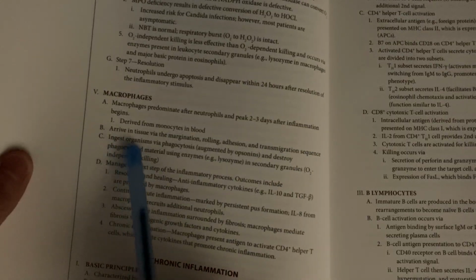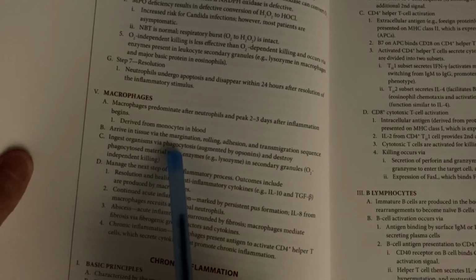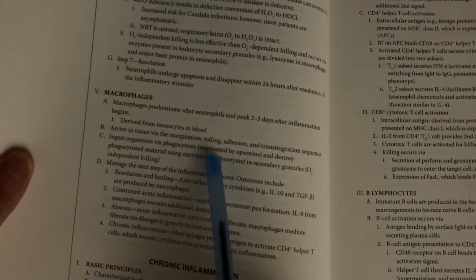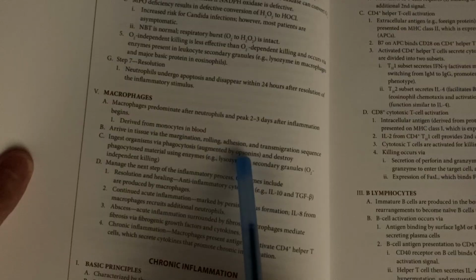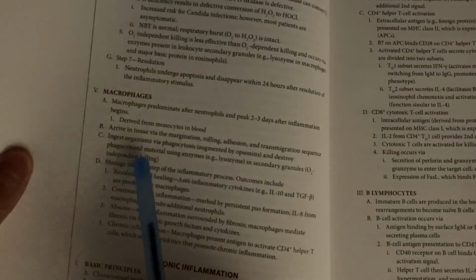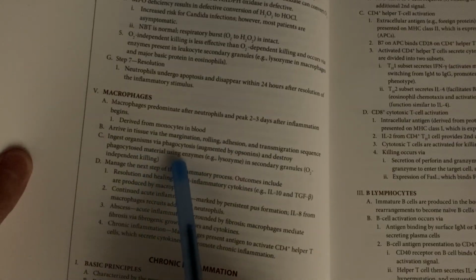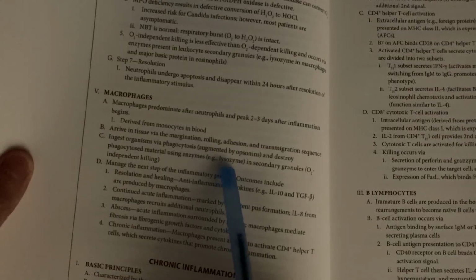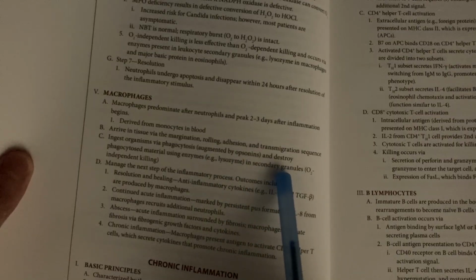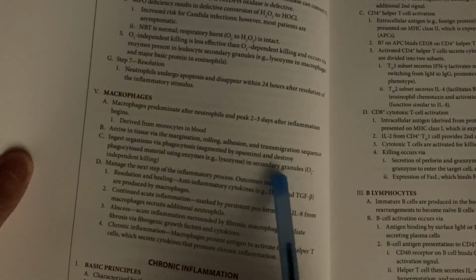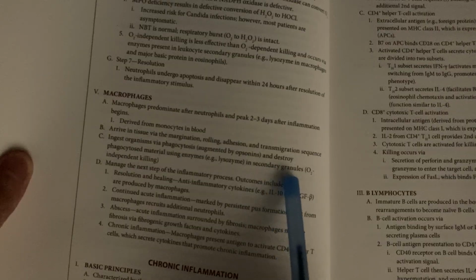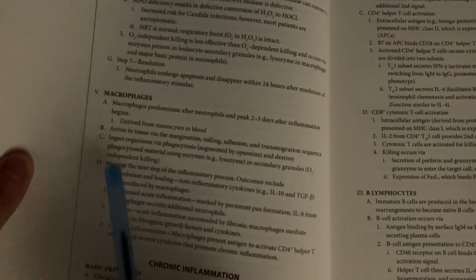And they ingest organisms through phagocytosis, which is augmented by opsonins. And then they destroy phagocytosed material using enzymes like lysozyme in secondary granules. And again, secondary granules involve oxygen-independent killing.